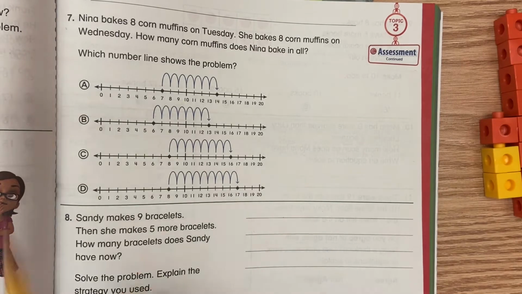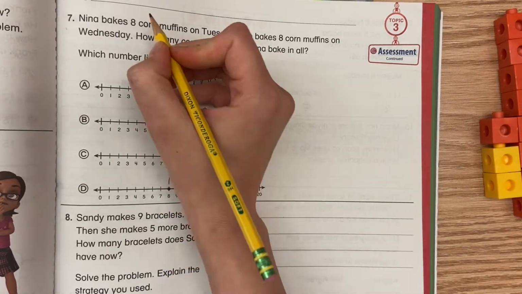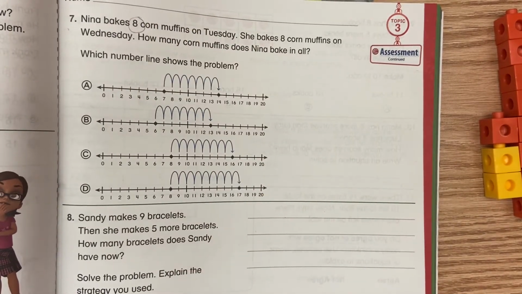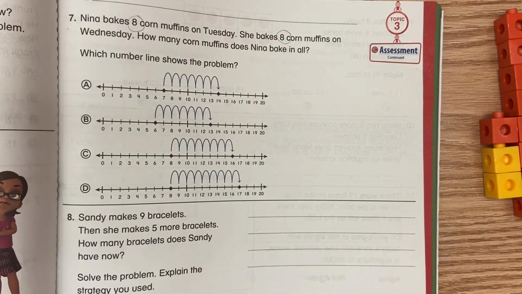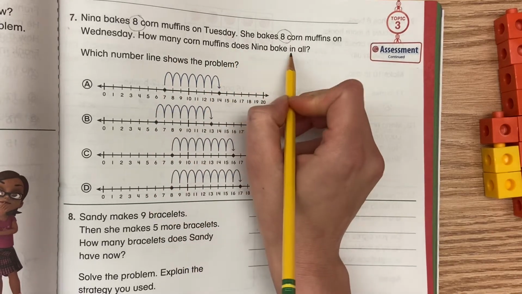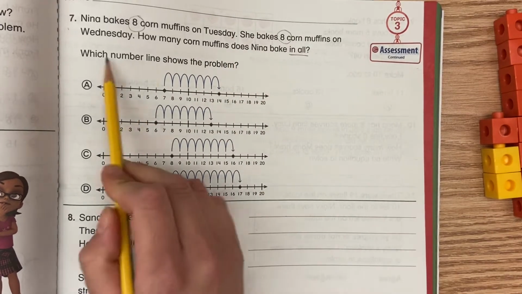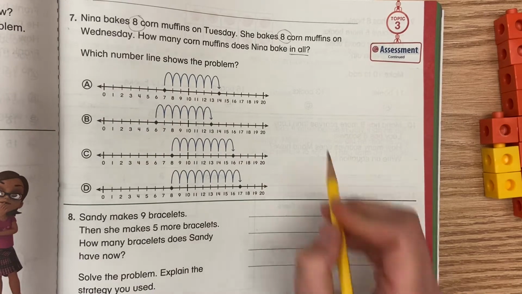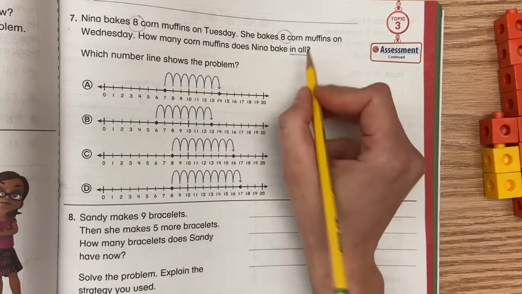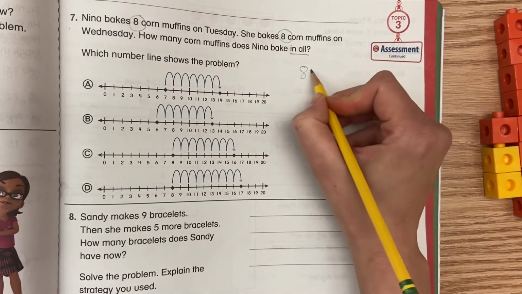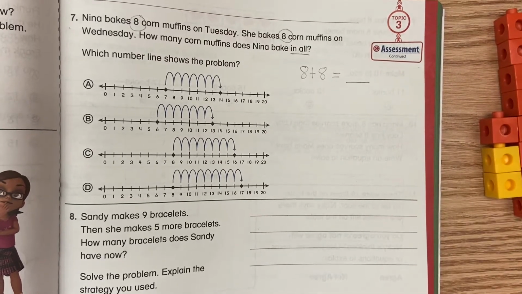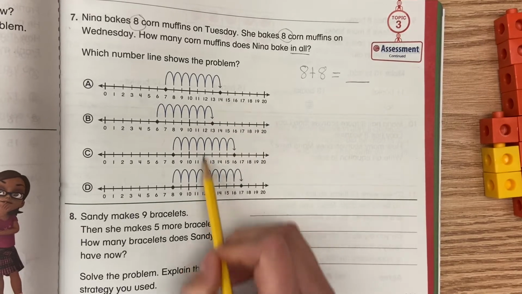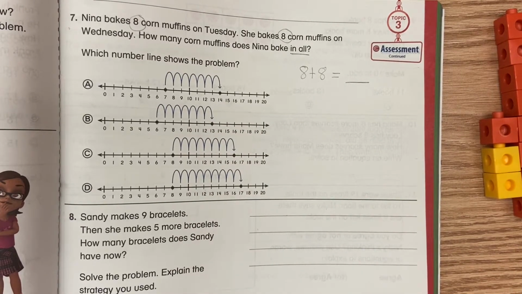Okay, let's take a look at number 7. Nina bakes 8 corn muffins on Tuesday. She bakes 8 corn muffins on Wednesday. How many corn muffins does Nina bake in all? Which number line shows the problem? Let's write an equation for this. 8 plus 8, because in all tells me to add, equals something. Okay, so if we were to solve this problem on a number line, which one would show the problem?